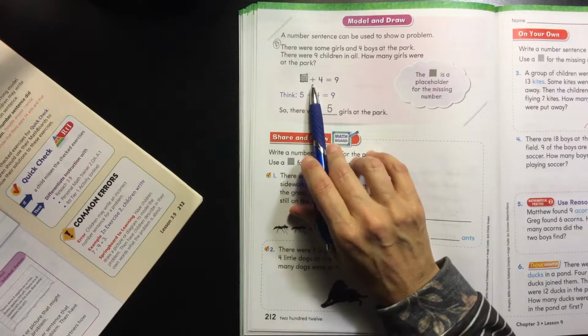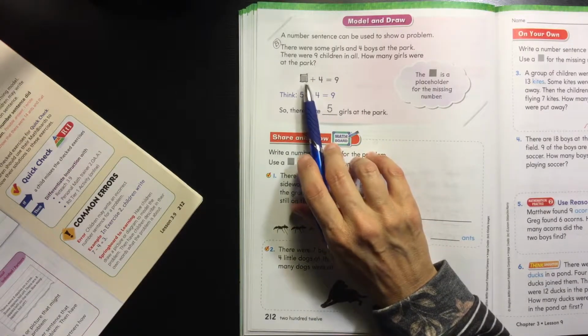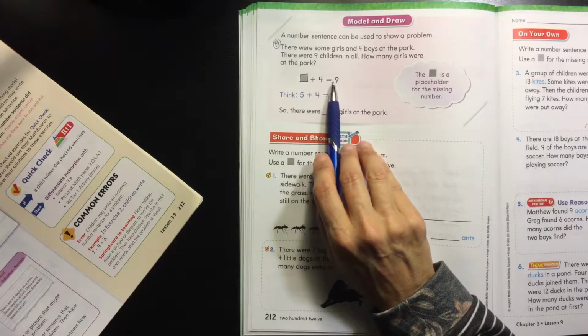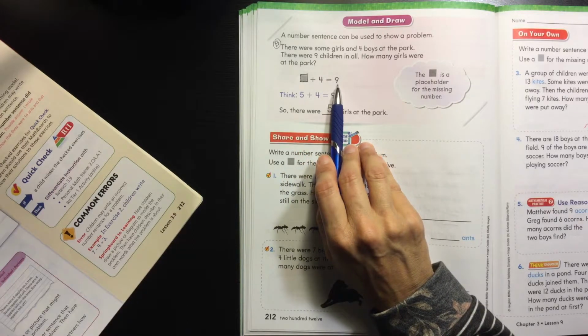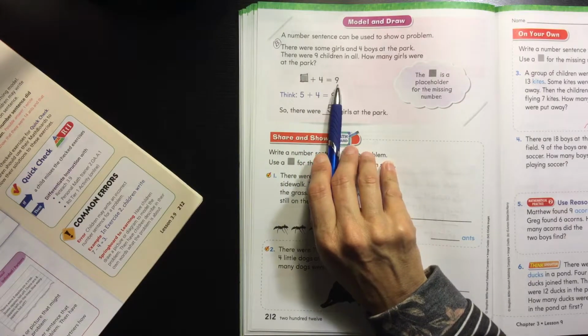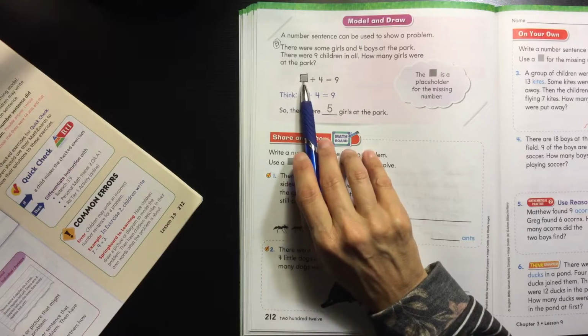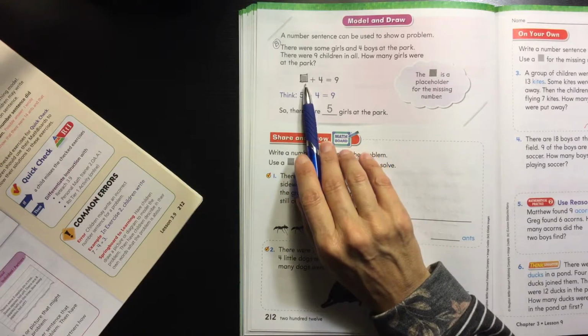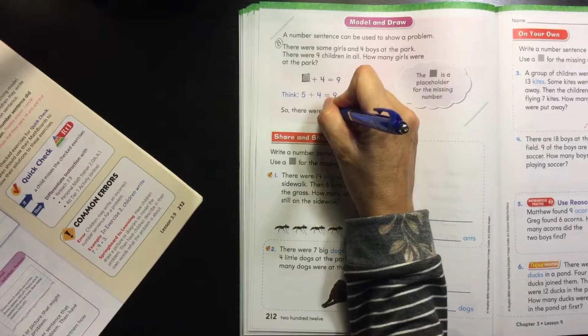So we know that this is going to be an addition number sentence if we put our placeholder for the missing girls right here, because we know that altogether there are 9 children. So we are adding something plus 4 to equal 9. So in your head, think 5 plus 4 equals 9. So there were 5 girls at the park.